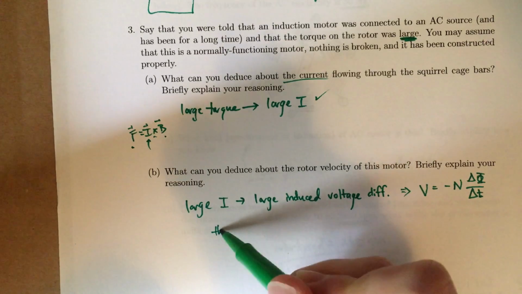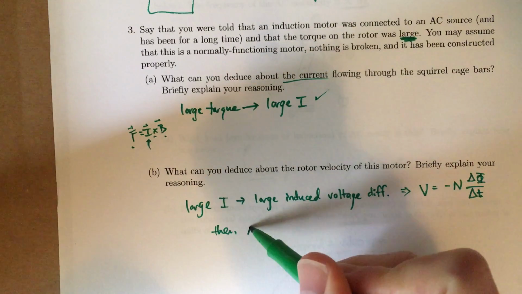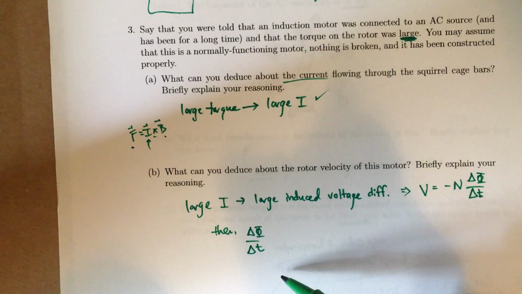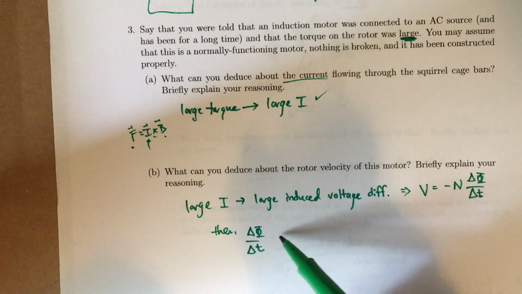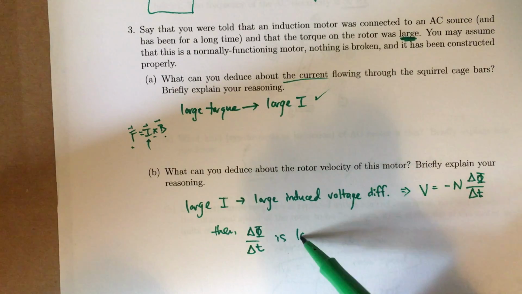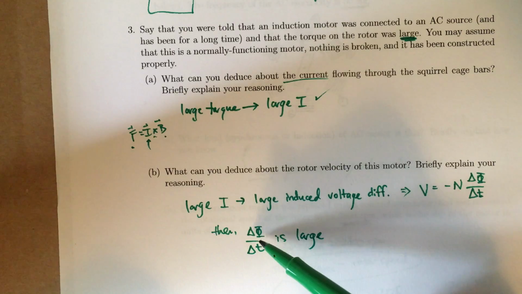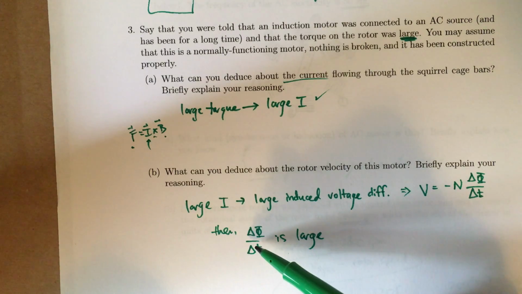So then we know that this rate of change of number of magnetic field lines is large. And how does the magnetic flux change? How does the number of magnetic field lines change in an induction motor?